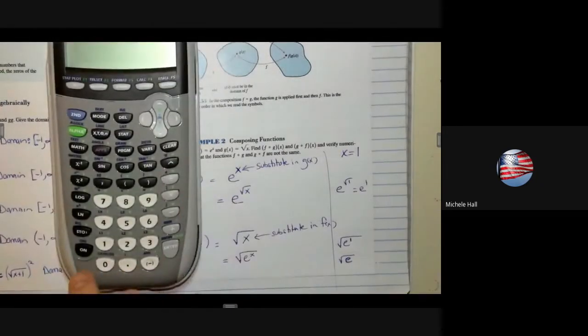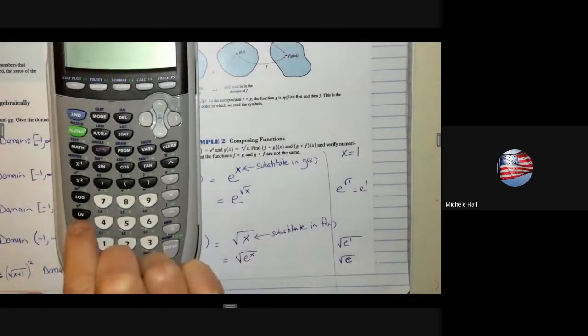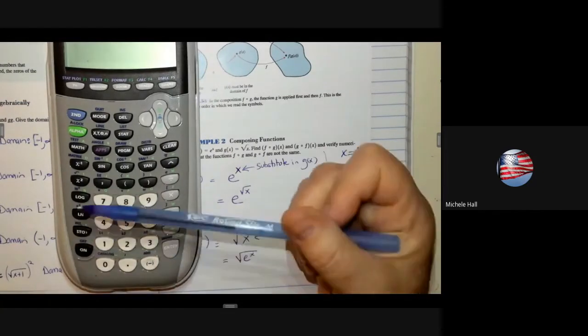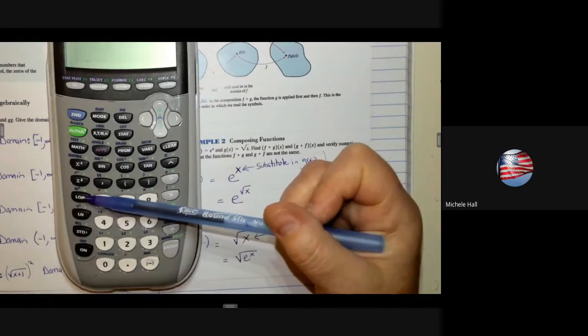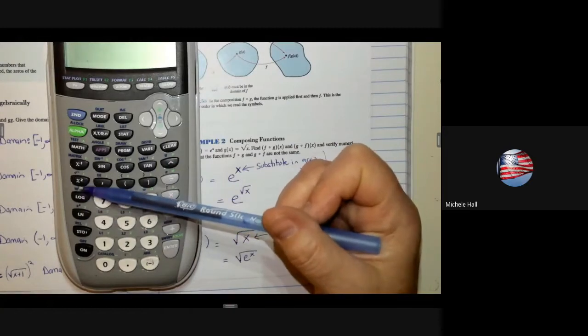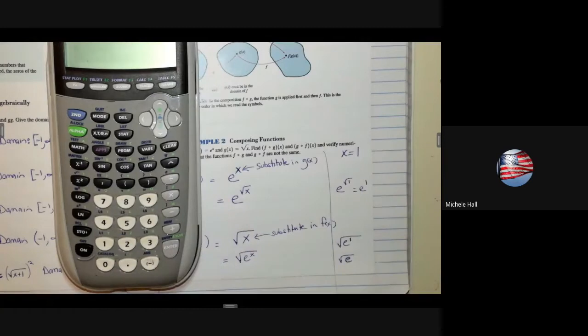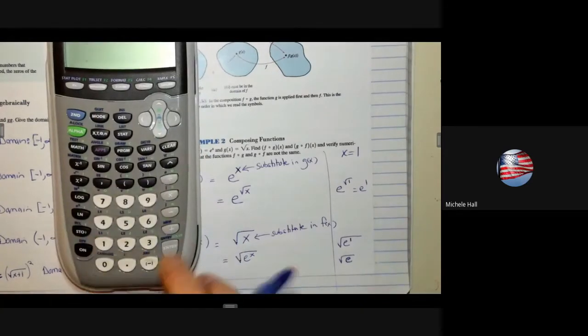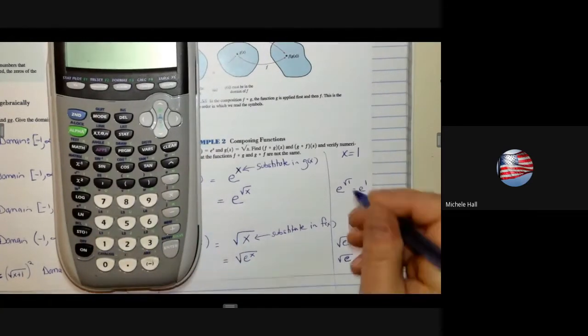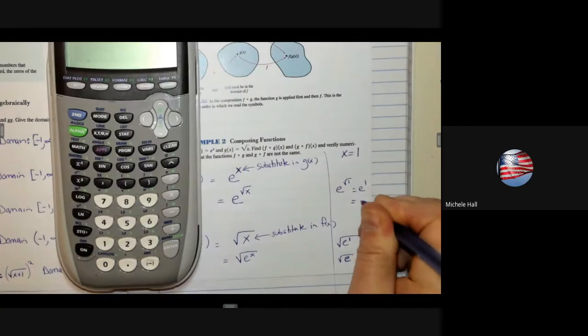Here is the e button. Right here in blue, it's above ln. Those are opposites of each other, ln and e to the x. Then you have log and 10 to the x. These are also inverses of each other, which we'll be getting to. But here is your e to the x. So e to the 1, 2.72. So we get 2.72.